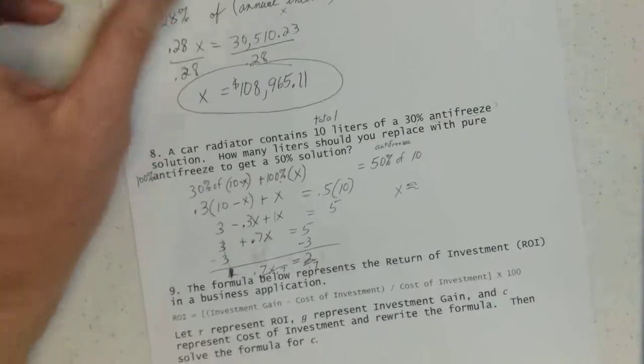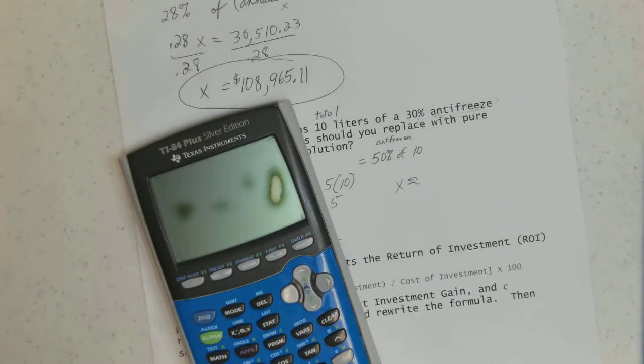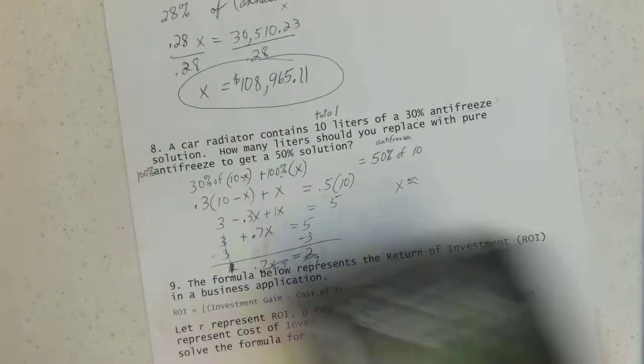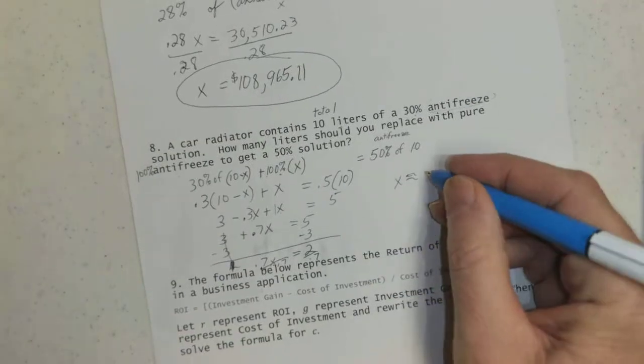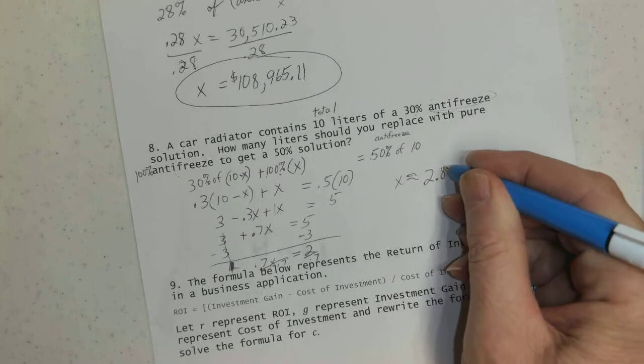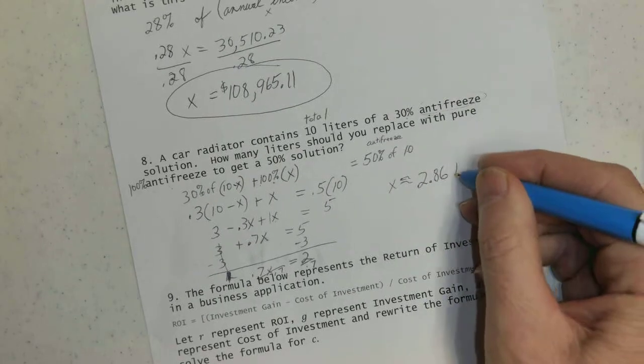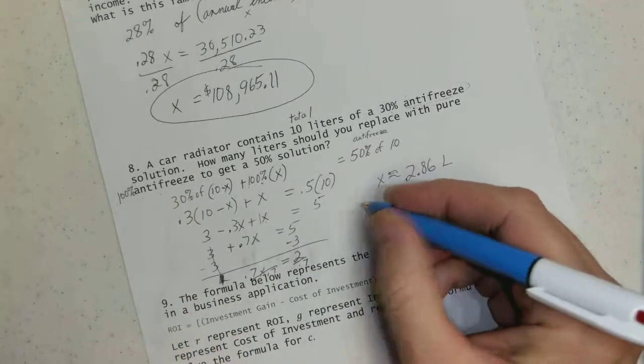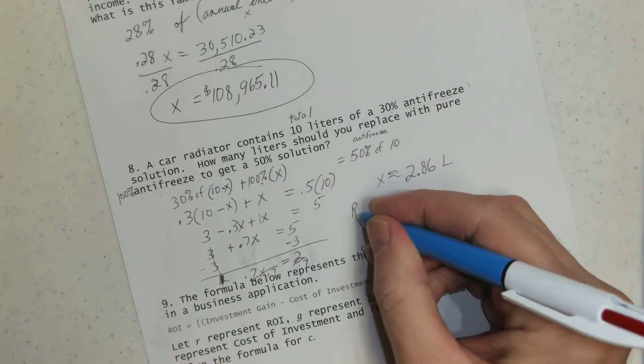And it's not going to come out exact. 2 divided by 0.7, 2.85, I'll go 2.86. That's a good rounding place. 2.86 liters. Okay, how many liters should you replace with pure antifreeze?